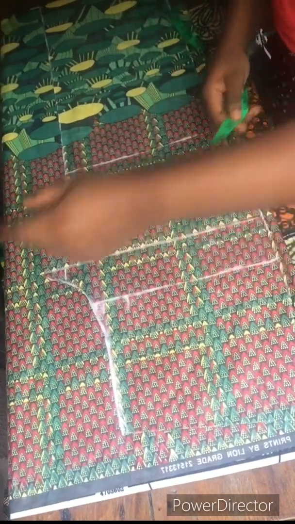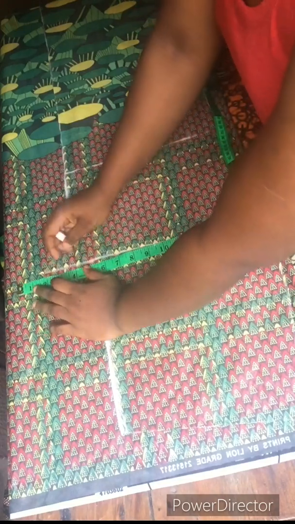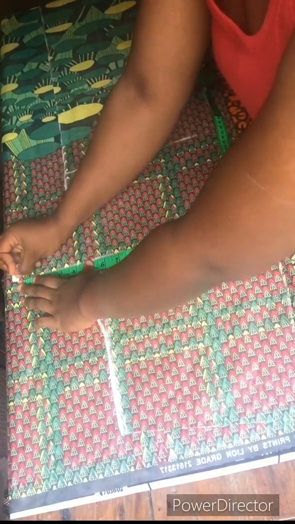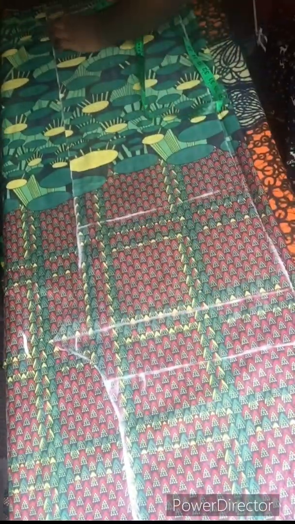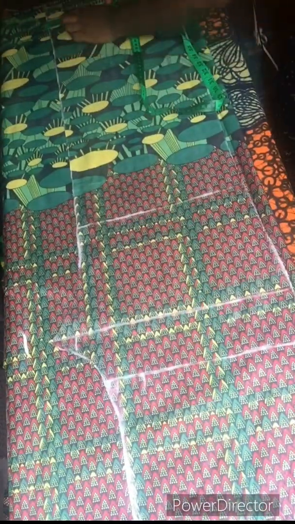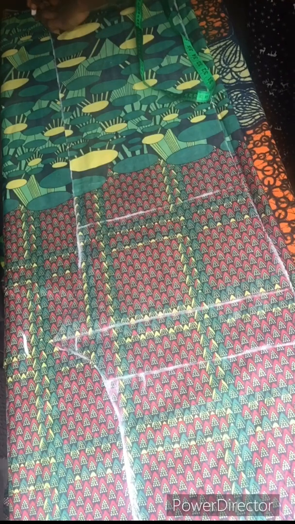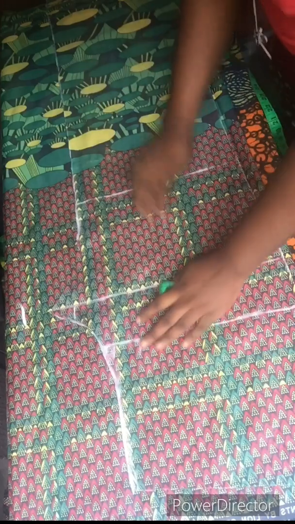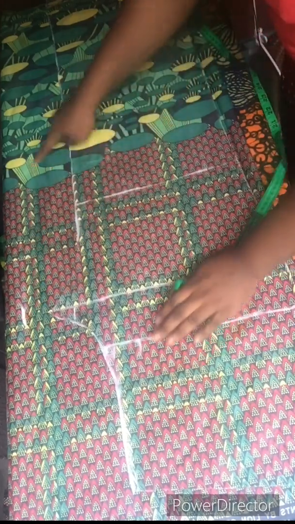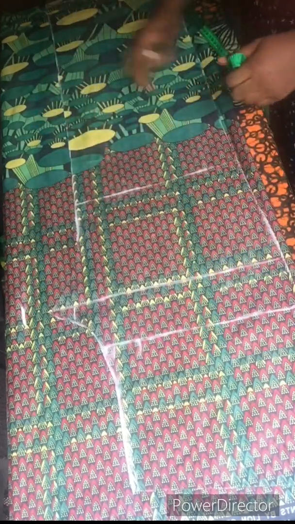So I'll just go by marking out the 1.5 inch, and I'll go to my full trouser length and also mark out the 1 inch. So once you're done marking this out, I will just join the lines together. So you can see me, you just join the lines together.